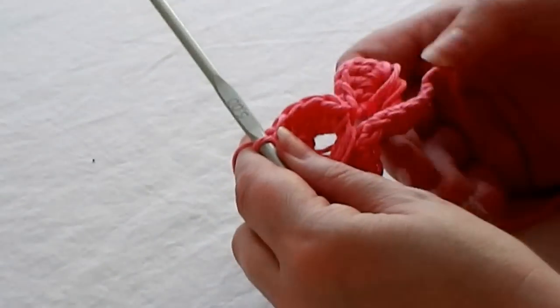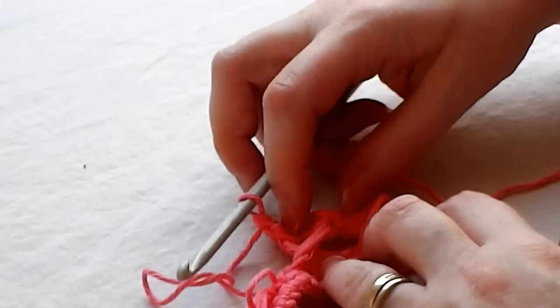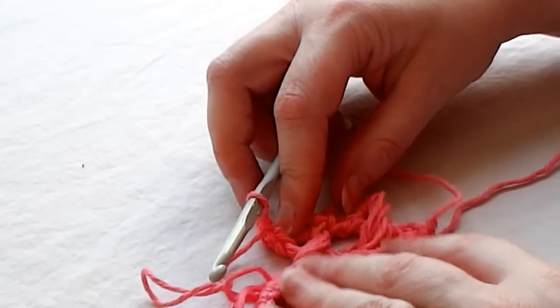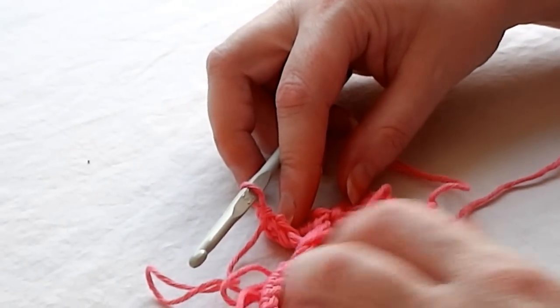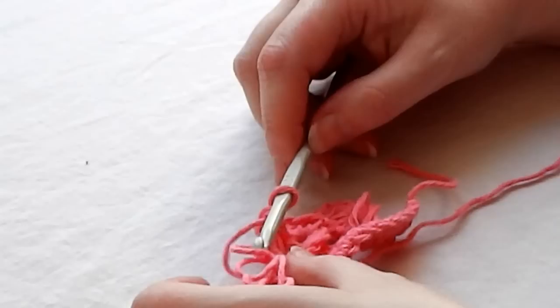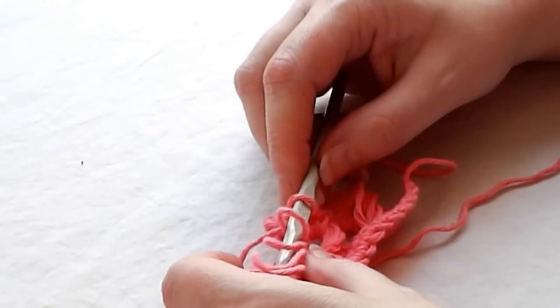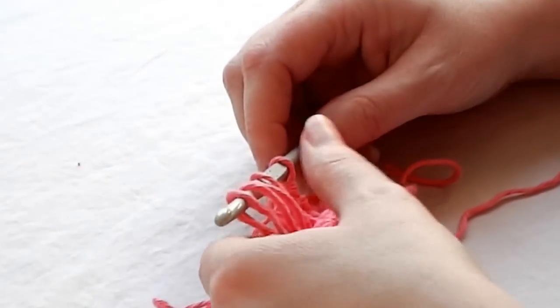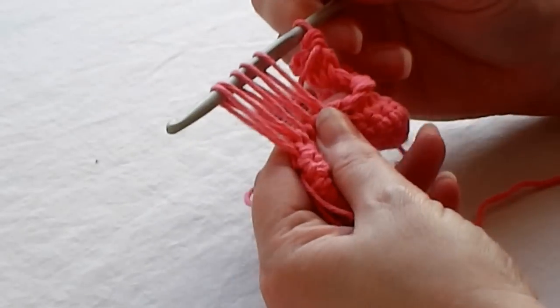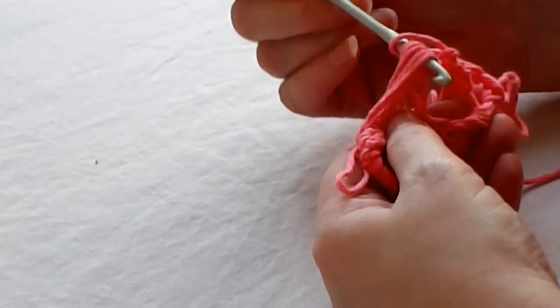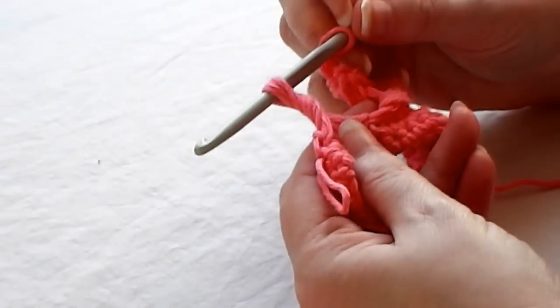So we have 2 twists now, you can see. So we have our 2 twists here now, so we need to pick up our next 2, 3, 4, 5 loops. We need to twist them again to the right.